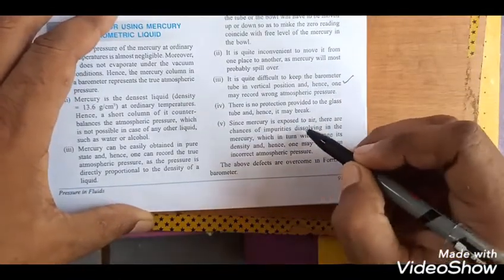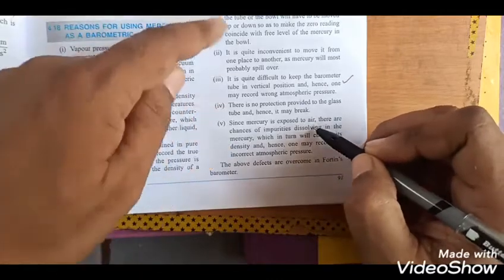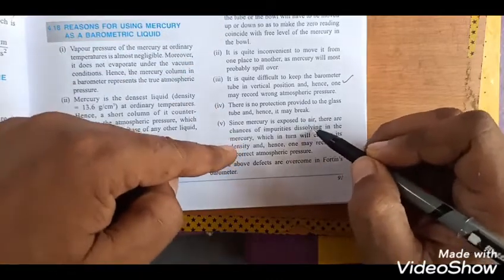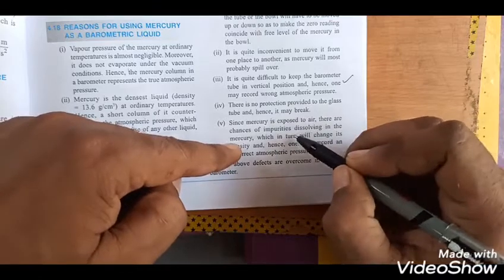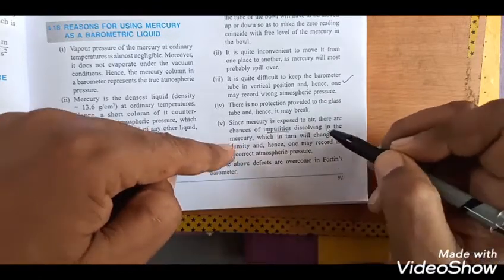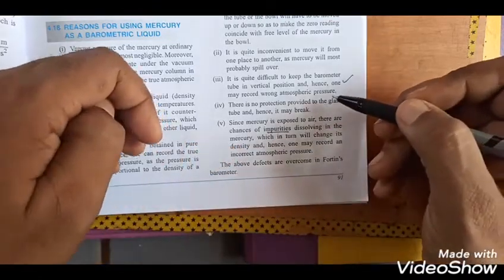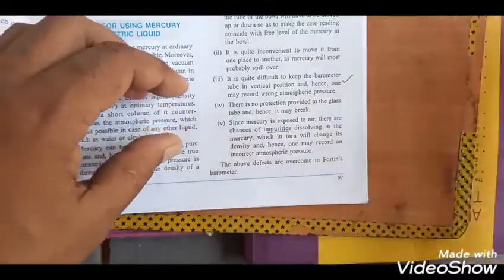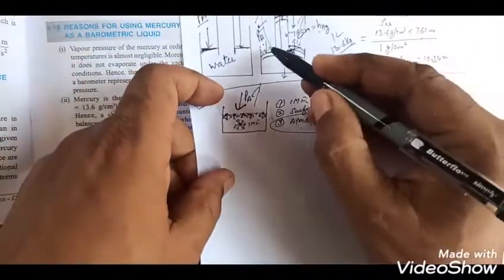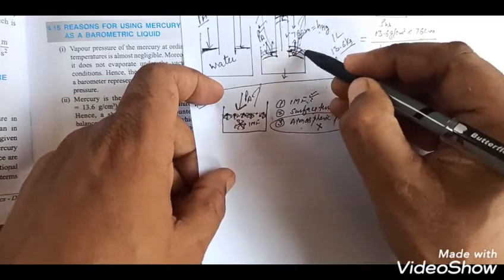Last one, since mercury is exposed to air, this we have done earlier. There are chances of impurities, maybe moisture, maybe other metals, that may enter the mercury from the top. From here, impurities may enter.